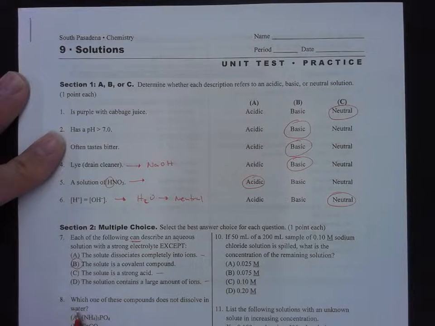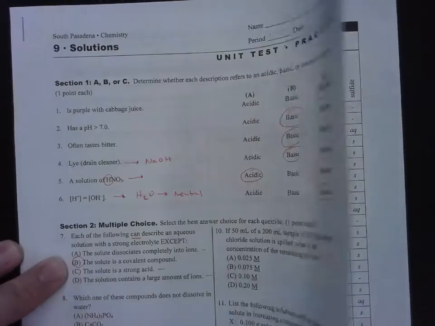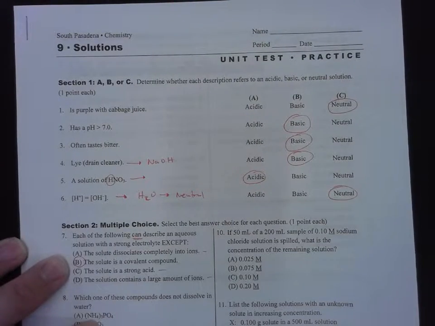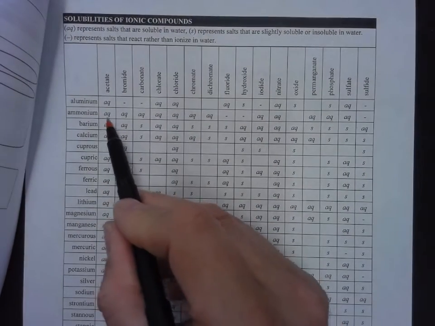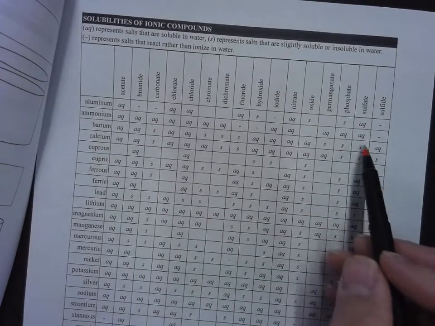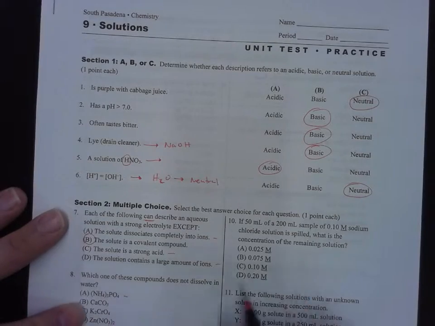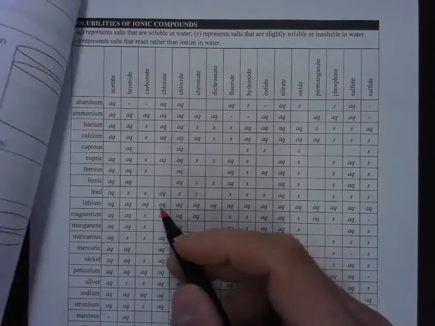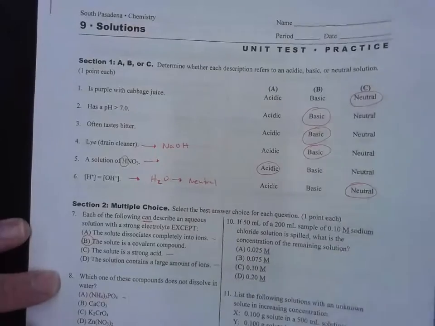Number 7, which of these compounds does not dissolve in water? Okay, to answer this, you're going to have to go back to your solubility table in the back. So we've got ammonium phosphate. All ammonium compounds are going to dissolve in water. Ammonium phosphate is aqueous, so that one will. Calcium carbonate. Here's calcium, and there's carbonate. Calcium carbonate will not. So we'll go ahead and leave that blank for a second.